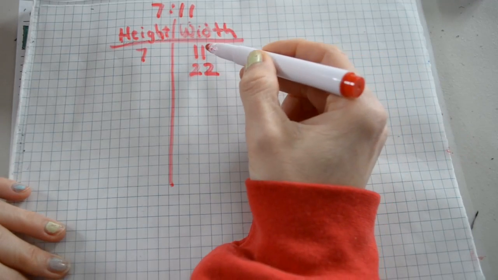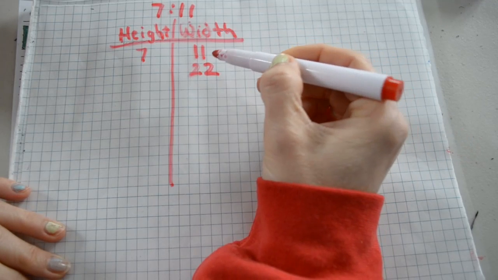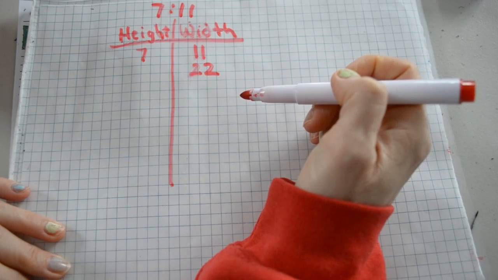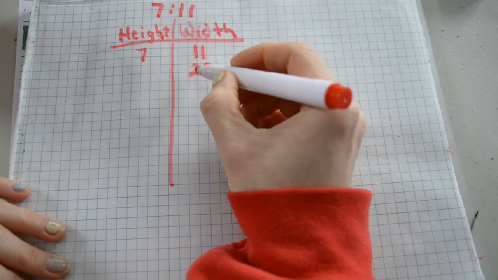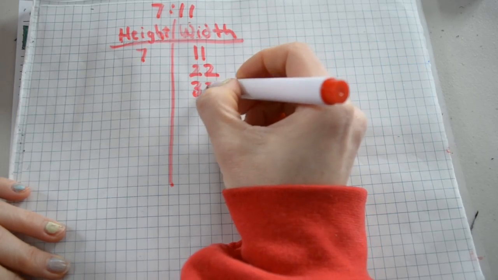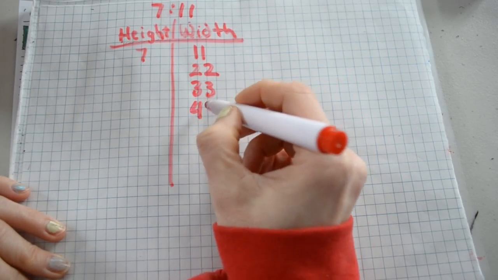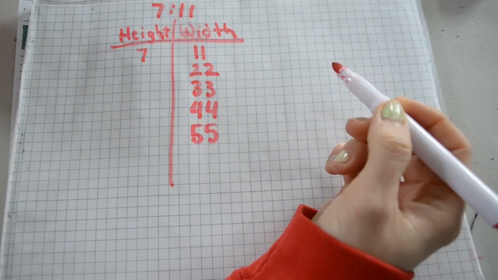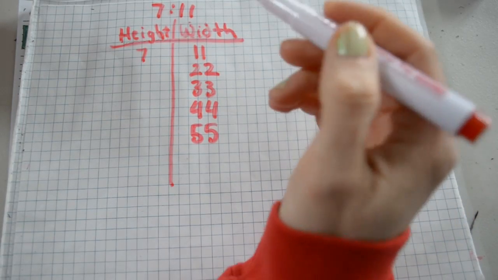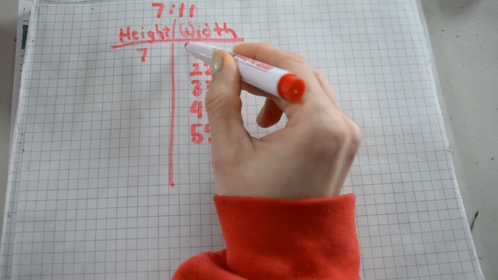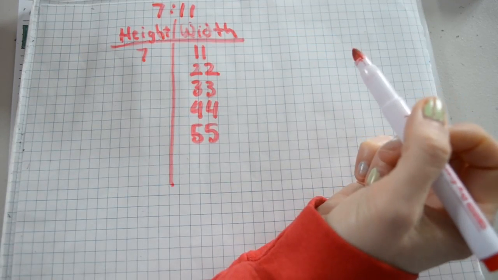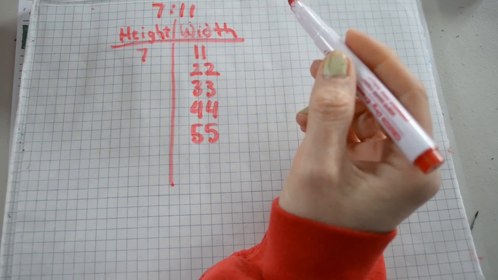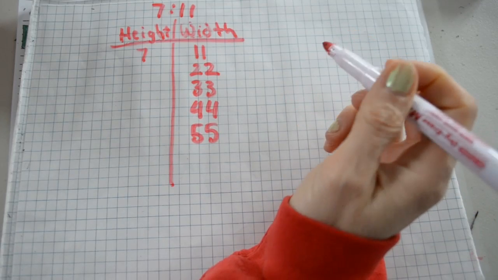So all we've done is add 11 to 11, and that gets to 22. 11 times 3 is 33. 11 times 4 is 44. 11 times 5 is 55, and we could keep going. Okay, so all we're doing is the times table of the number that we started with. And these are all going to be equivalent ratios.